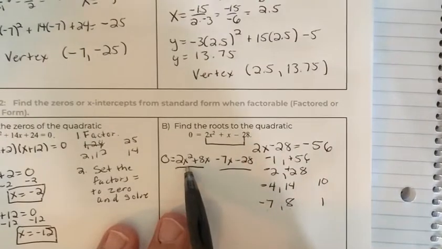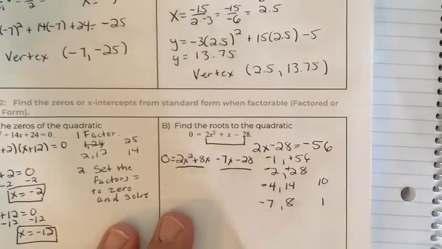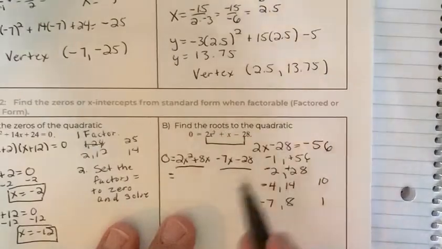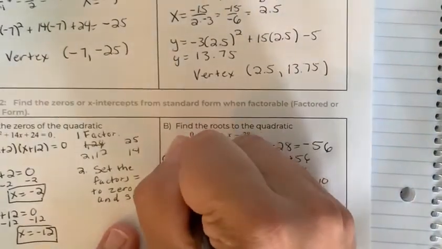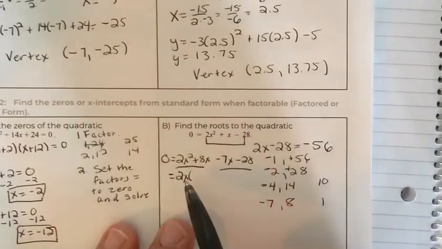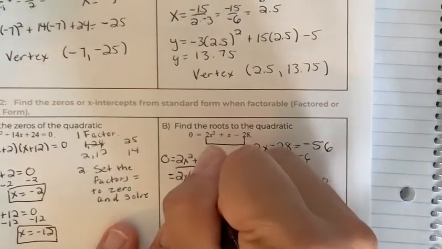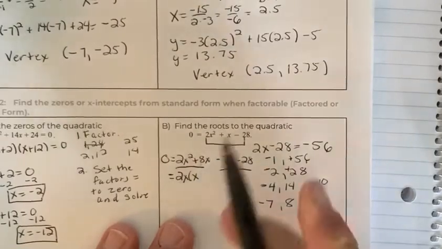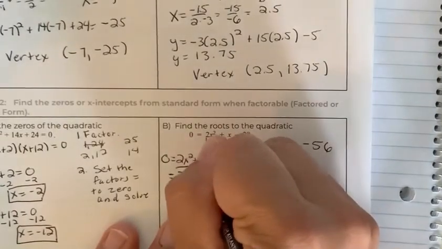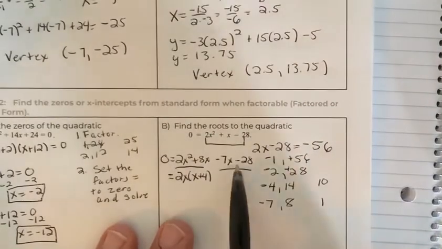So if I factor 2x squared and 8x, the largest factor that I can pull out of both is 2x. So if I pull 2x out of 2x squared, we have x left. And if I pull 2x out of 8x, I would have +4. Same idea here.